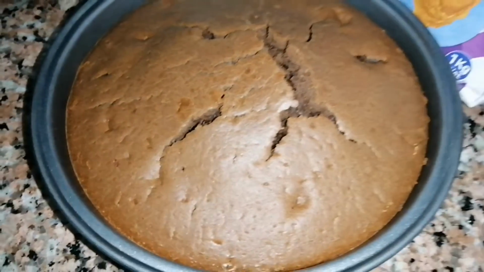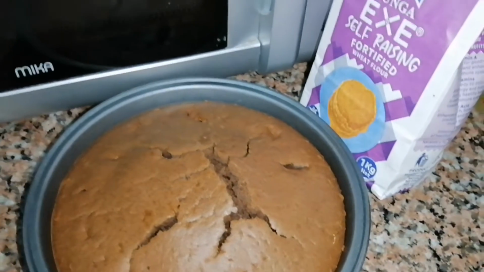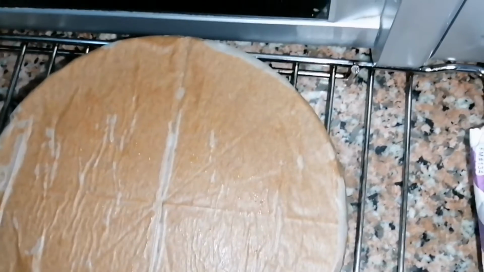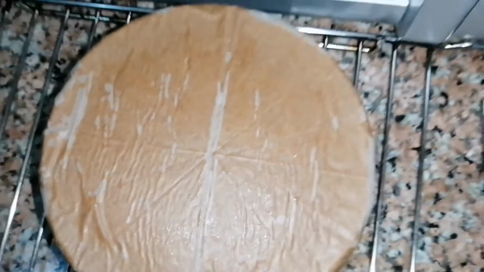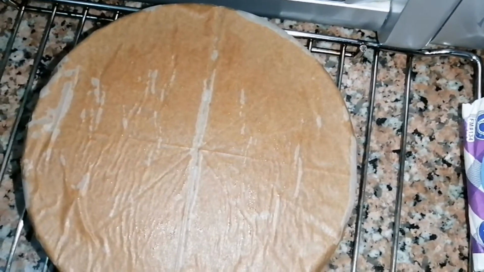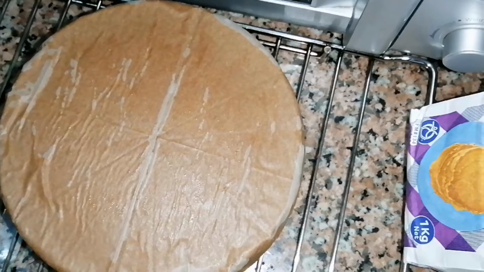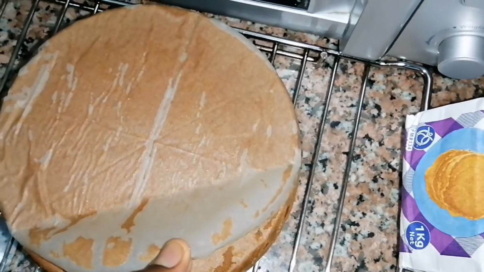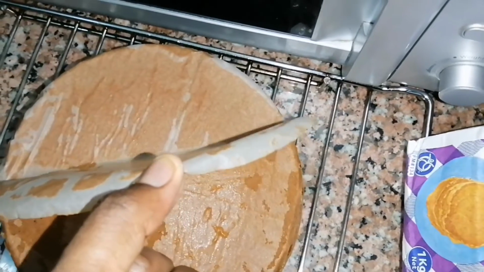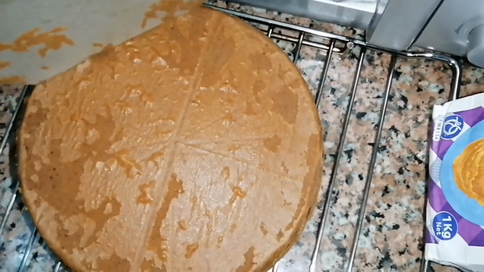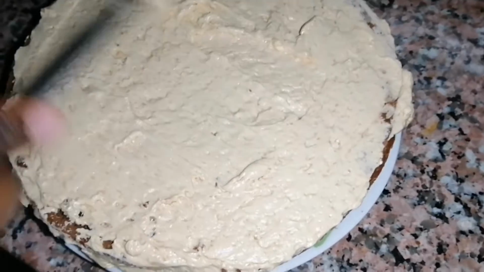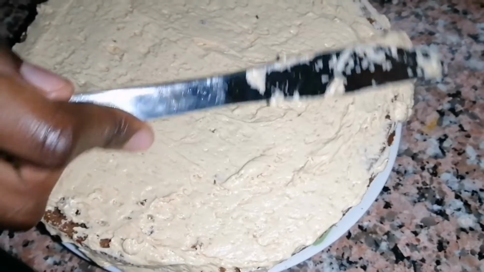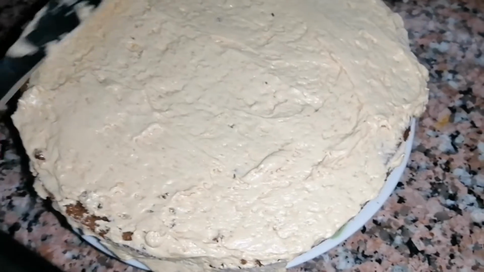This is our cake that is already ready to be eaten, but for me, I'll be using some cream on it. Leave it to cool for some minutes, and I hope you can see that it still has its paper. I've not removed it, but as you can see, I was removing the paper because definitely you cannot eat that paper. It has to be removed.